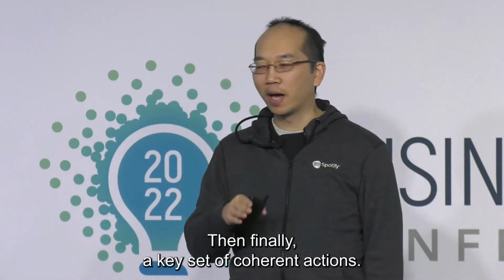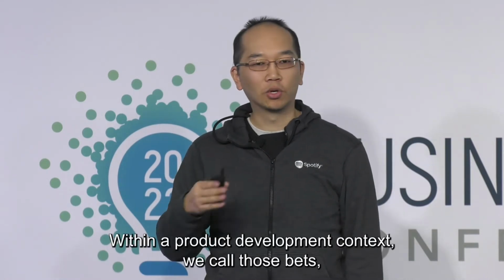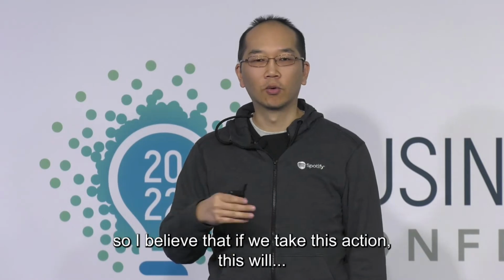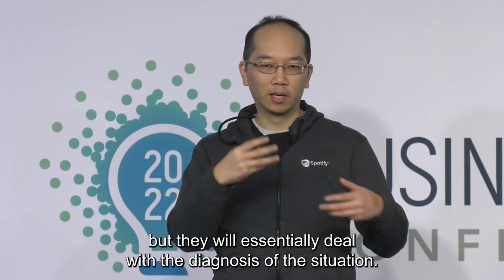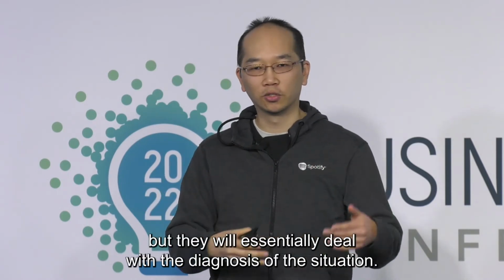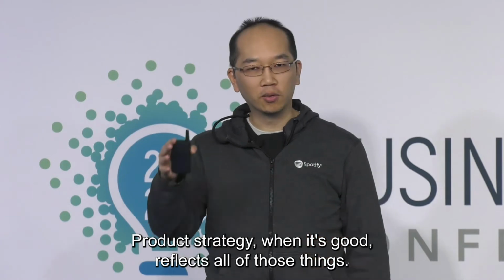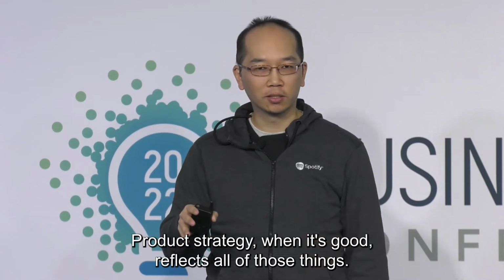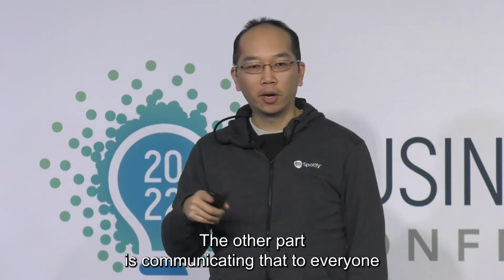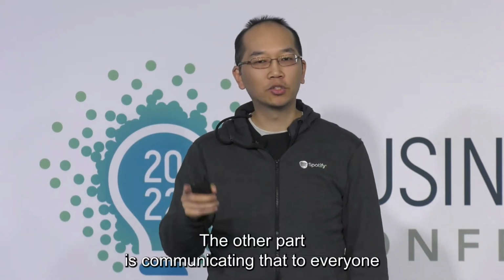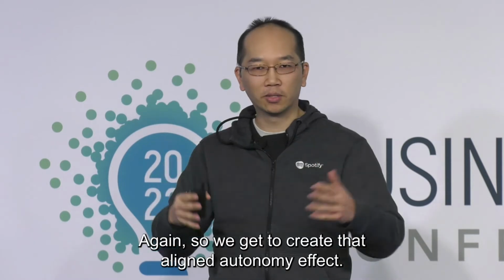And then finally, a key set of coherent actions. Within a product development context, we call those bets. So I believe that if we take this action, which reflects our beliefs, it will deal with the diagnosis of the situation. So product strategy, when it's good, reflects all of those things. That's just coming up with it. The other part is communicating that to everyone so that they can align to it, so we create that aligned autonomy effect.